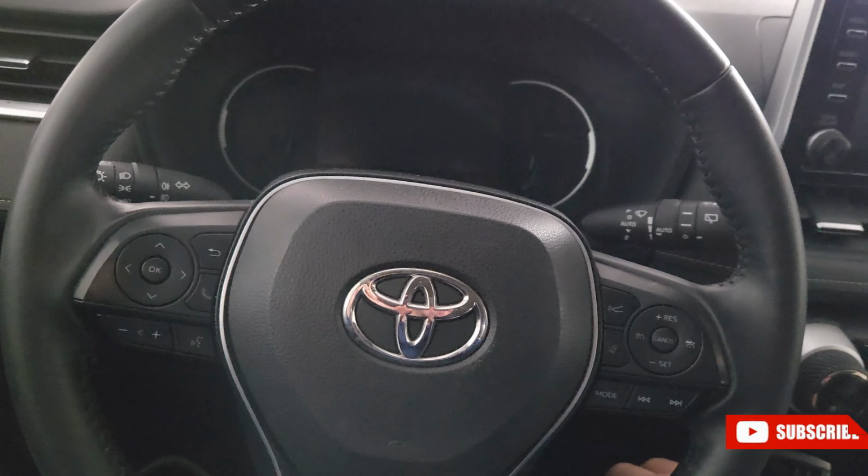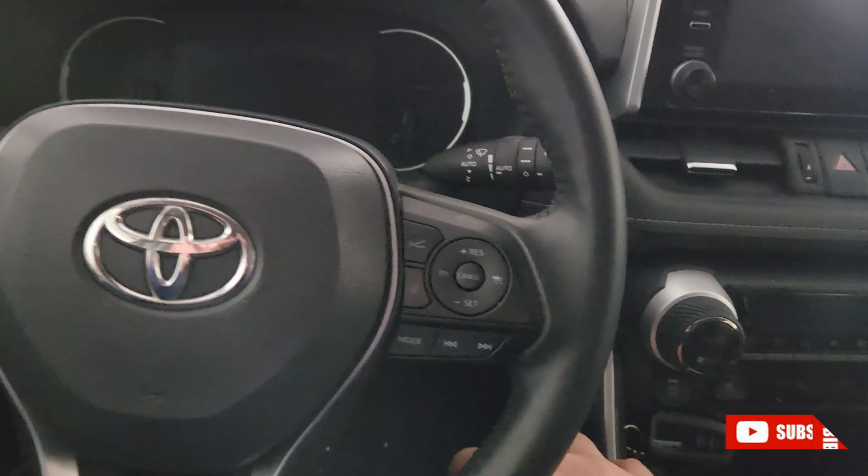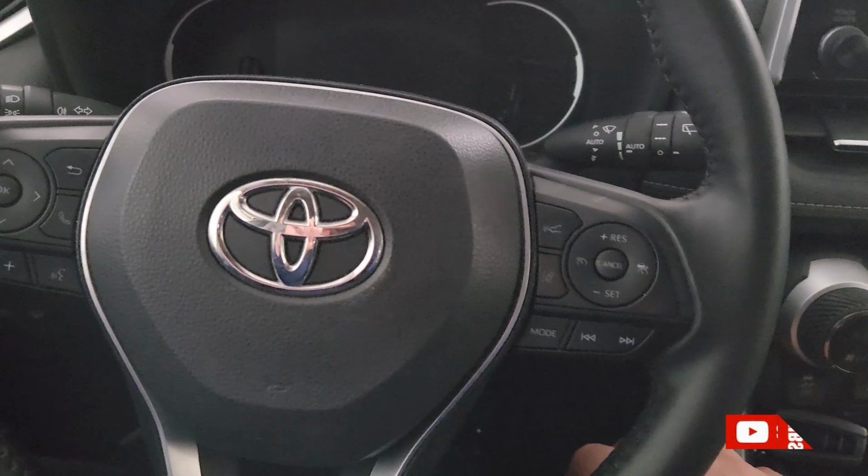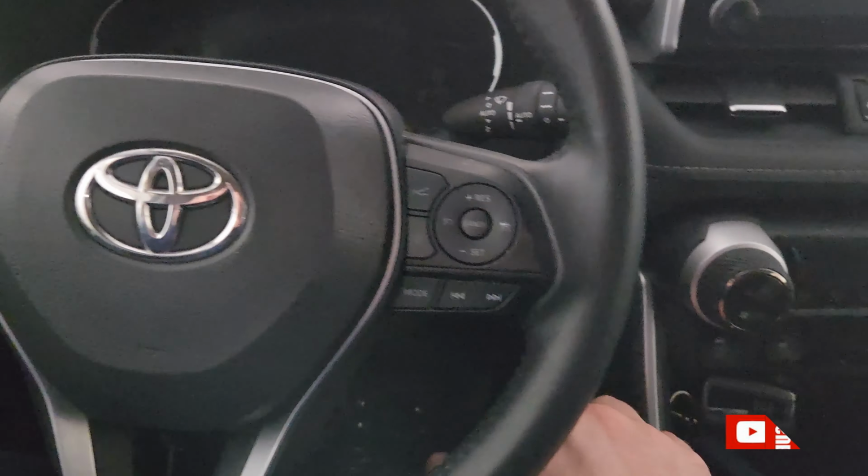Hello, in this video I will try to explain how the dashboard's menu works. First, turn off the car. Okay. So using the left arrows you can toggle to the menu.